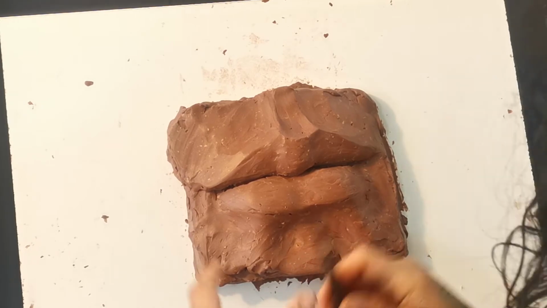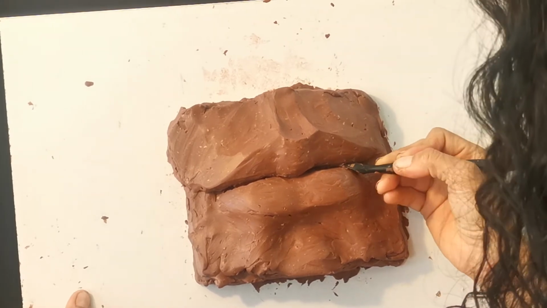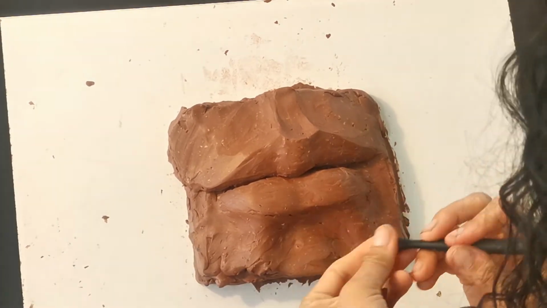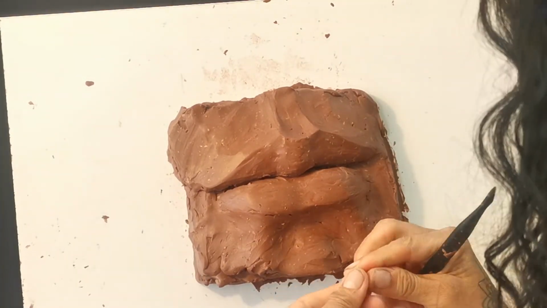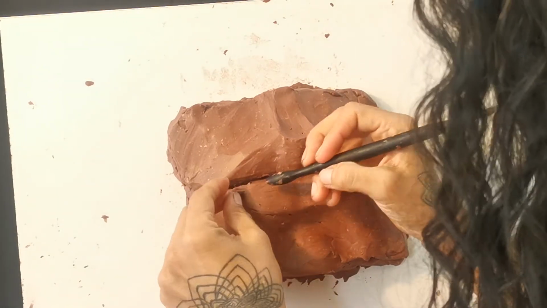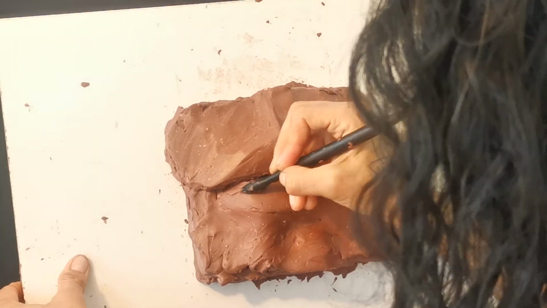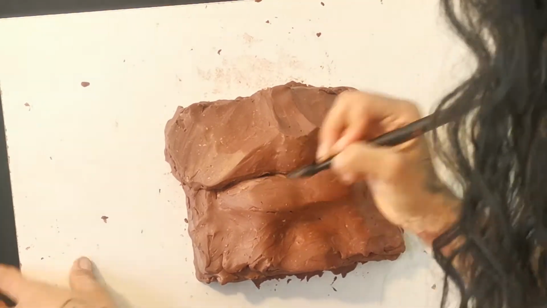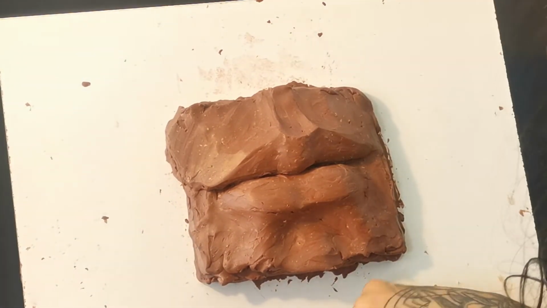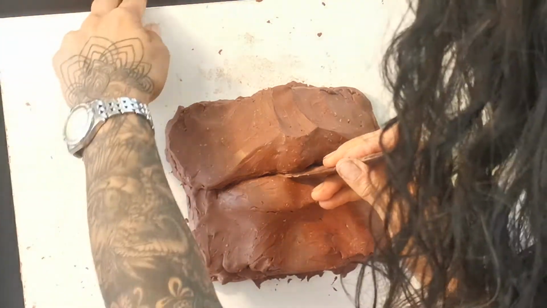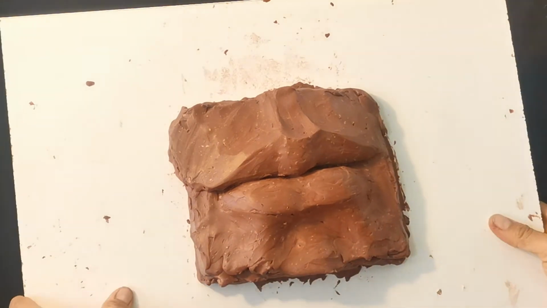And we have to work a little bit more on the side.